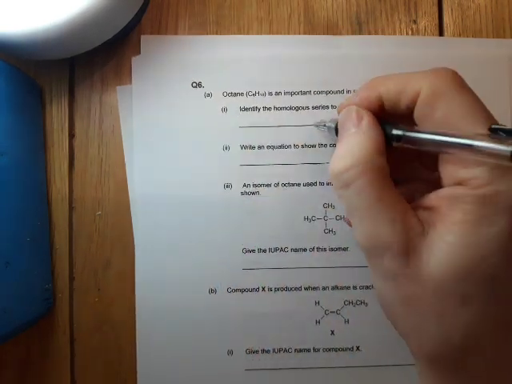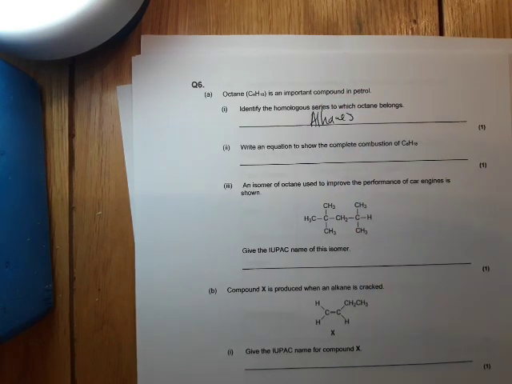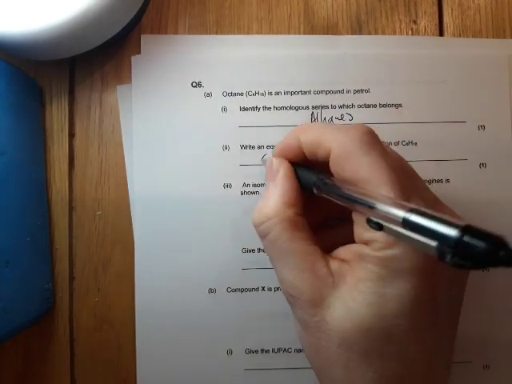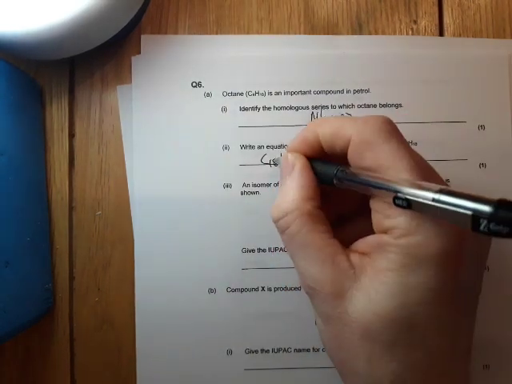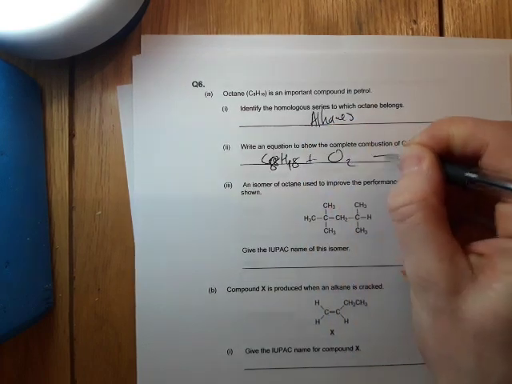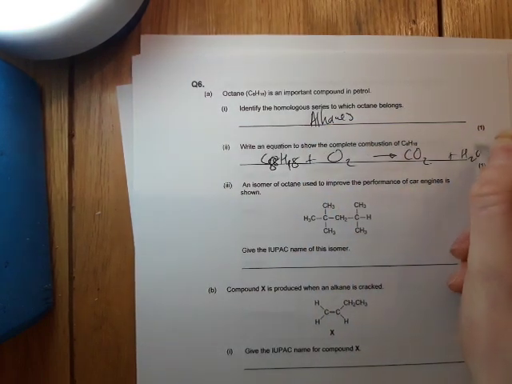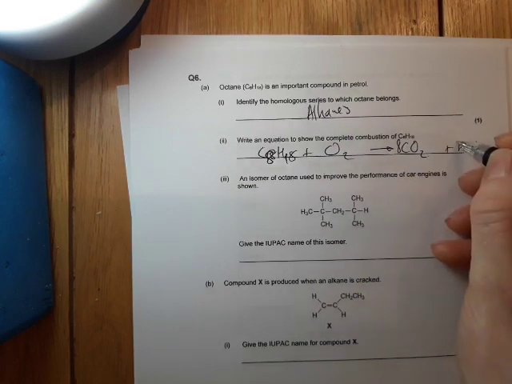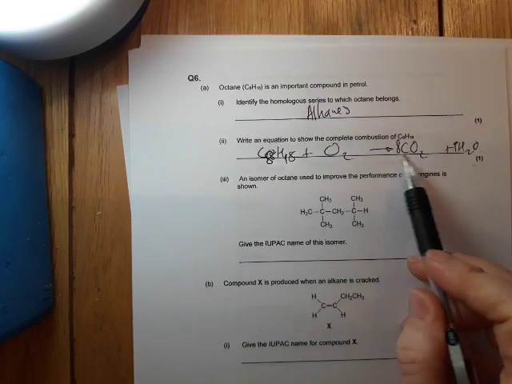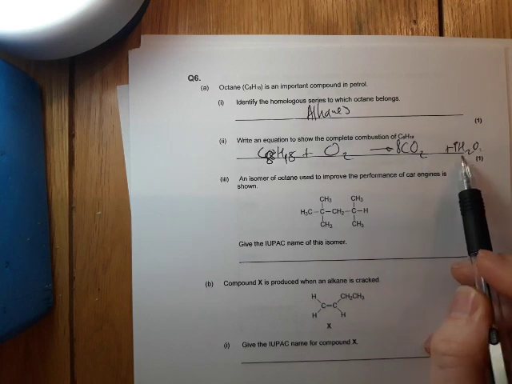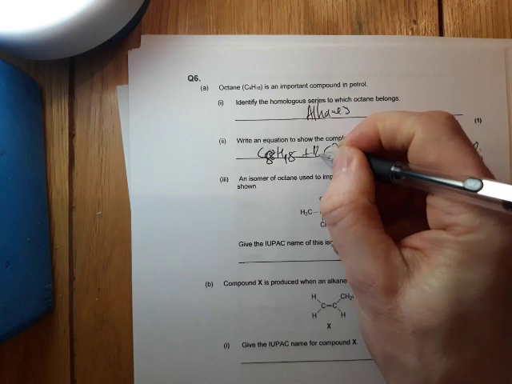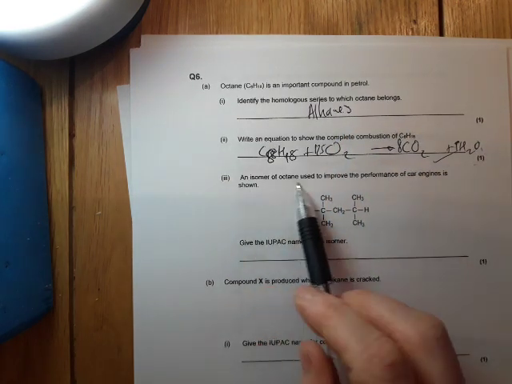Right, octane, identify the homologous series. They are the alkanes. Write an equation to show the complete combustion of octane. We've been doing loads of these recently. Anyway, C8H18 plus O2, you're going to make carbon dioxide and water. You're going to have 8 carbon dioxides, 9 H2Os, then 16 plus 9 is 25, so you're going to need 12 and a half O2. Piece of cake.